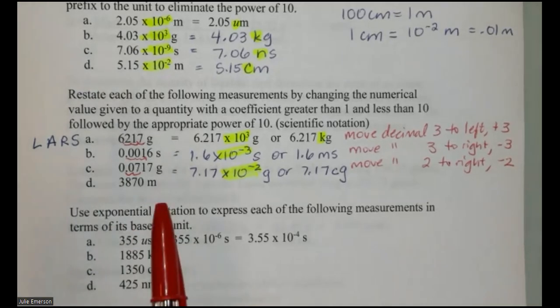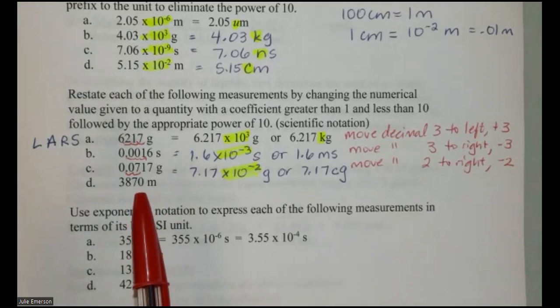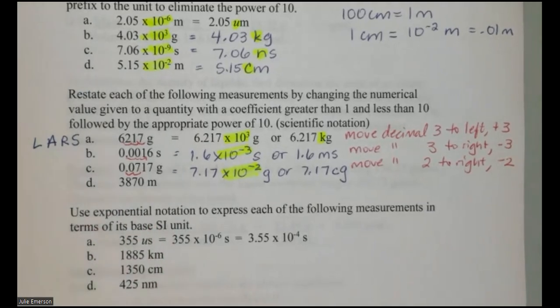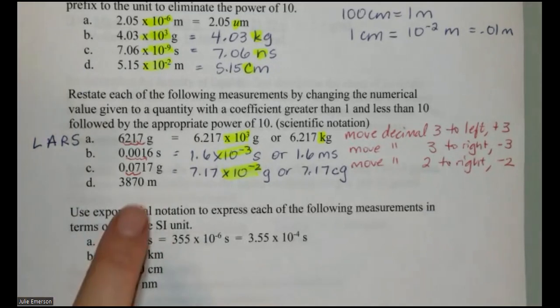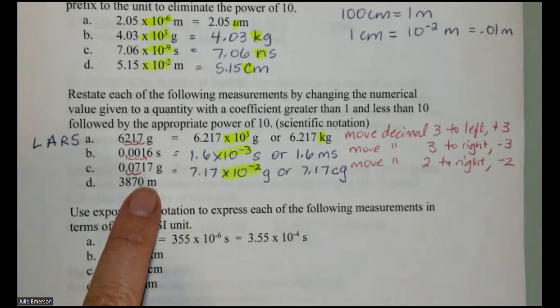Okay, last one here. And for this one, we have to talk about significant figures a little bit. Now, that's going to come in our second session, so we're not going to harp on it too much just yet. But in this 3,870, the 0 here, because it's not marked with a decimal, we think it's just a placeholder, meaning it's there for magnitude only, that it's not actually a measured digit.